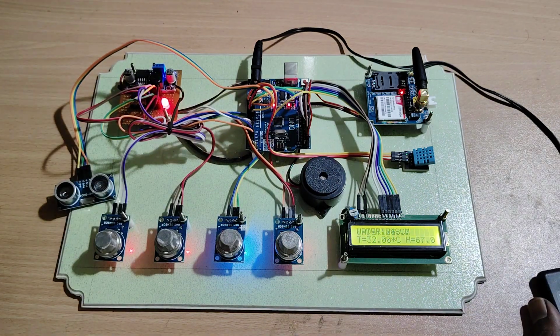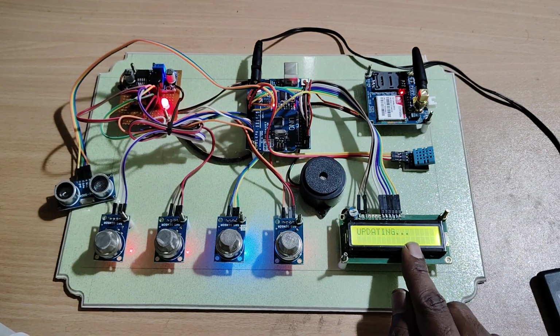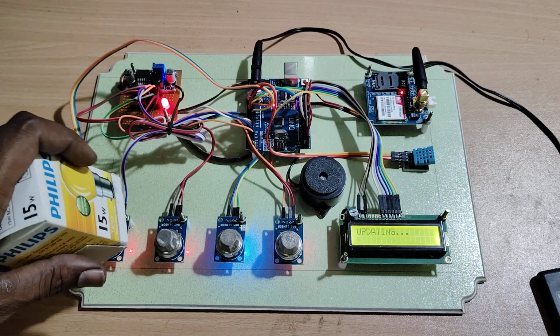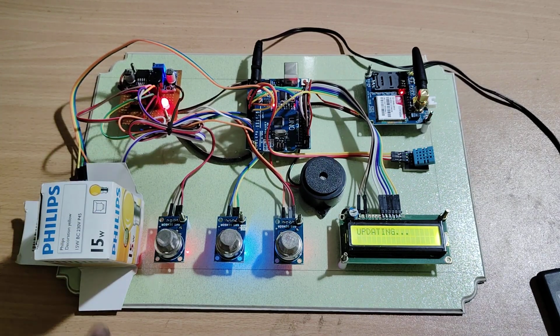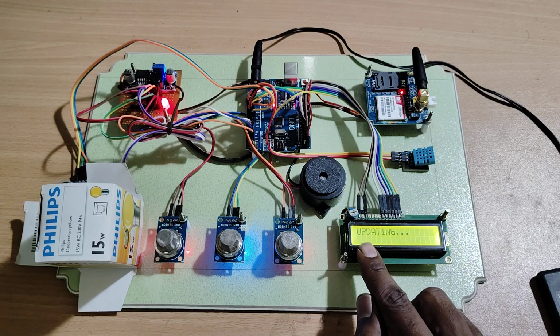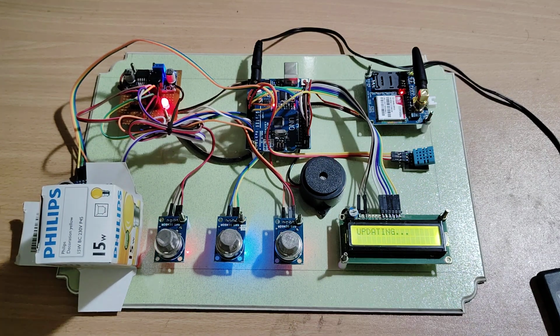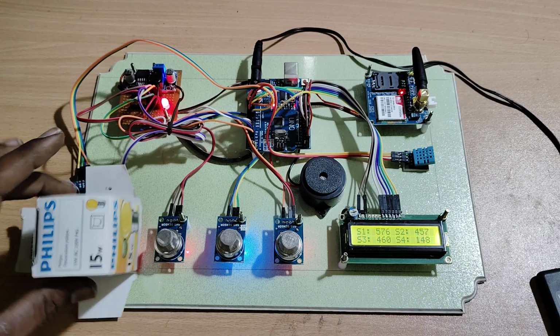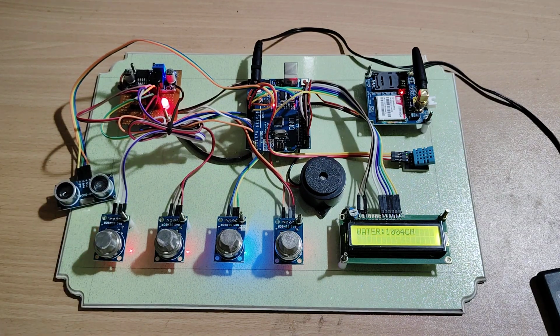Now it's going to update. After updating, I'm going to place the gas near gas sensor S1. Previously you can find that the sensor value was 51. Now you can see the data is 576. At that time the sensor automatically detects the maximum value, and it automatically sends an SMS to the particular persons. So this is the complete project.